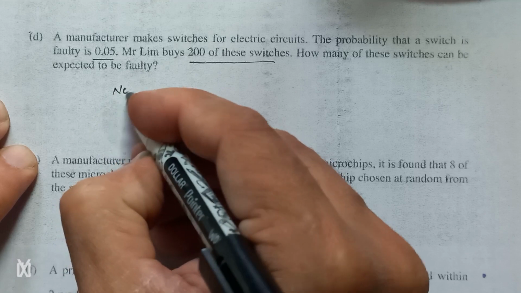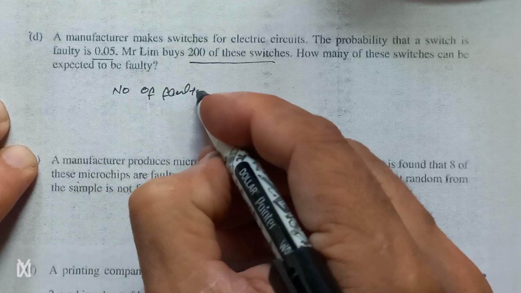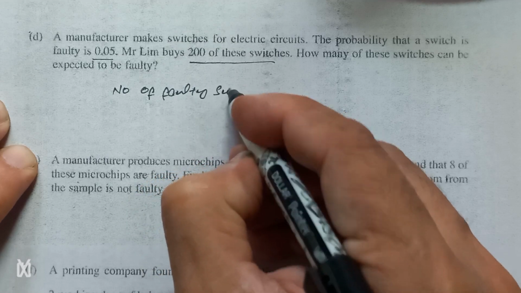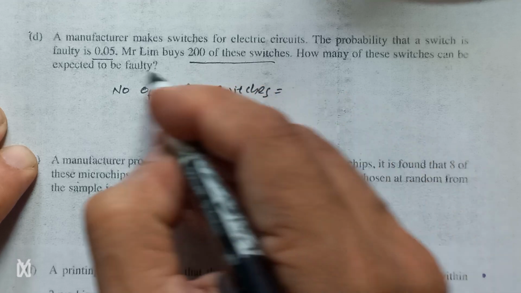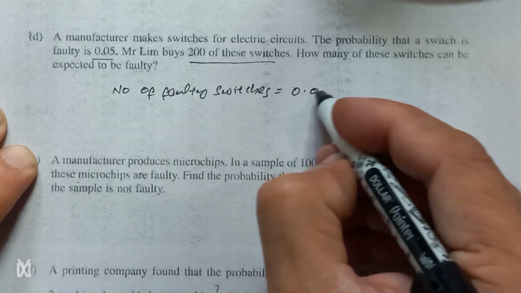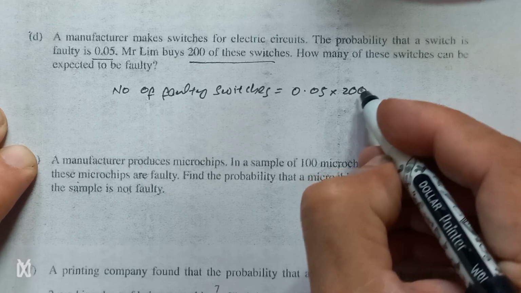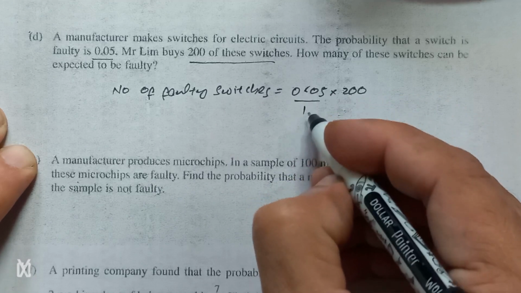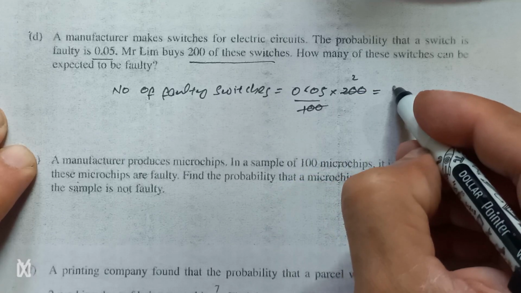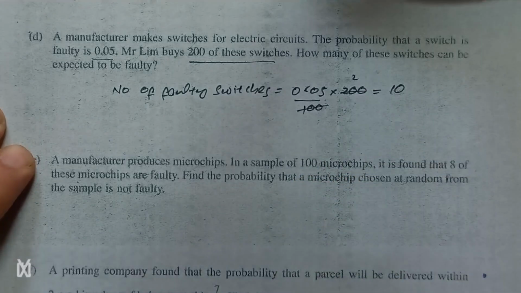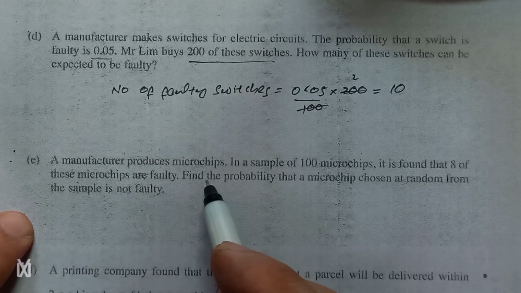So number of faulty switches will be equal to 0.05 multiplied by 200. So the point will be removed, 1 and 0. So 100 twos are and 2 5s are 10. So there will be 10 expected faulty switches.